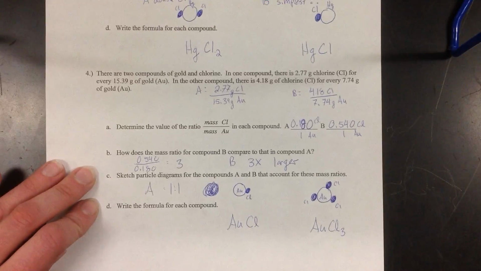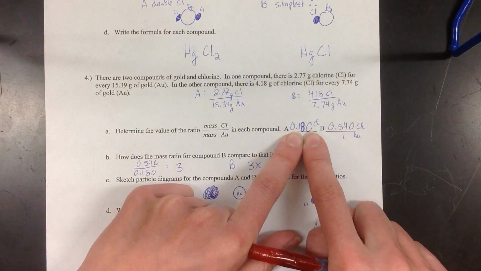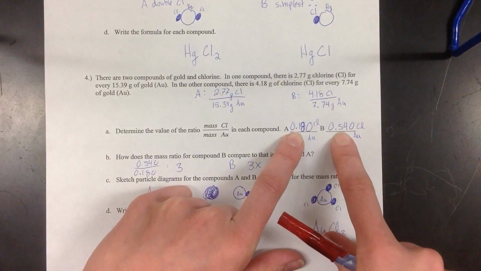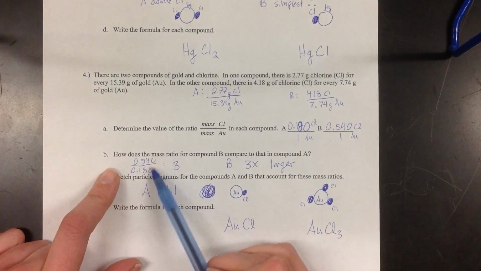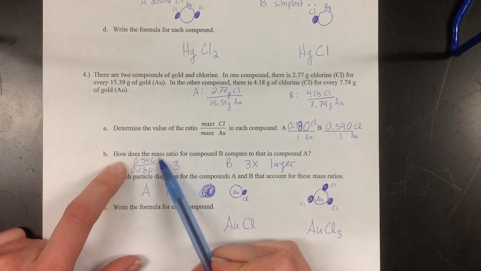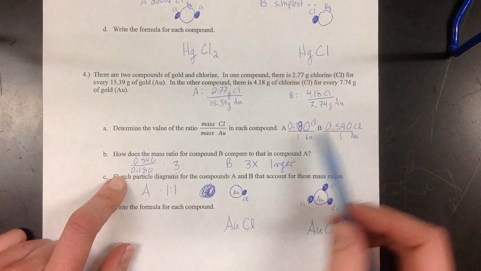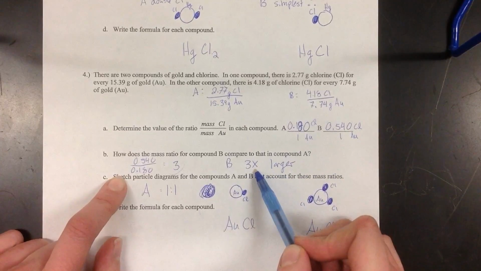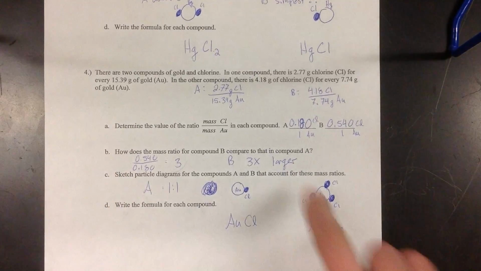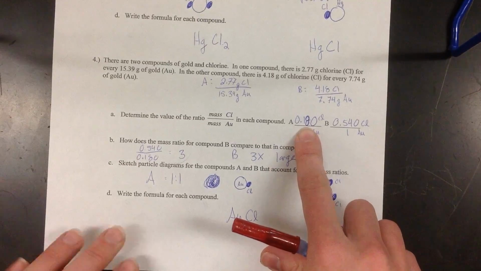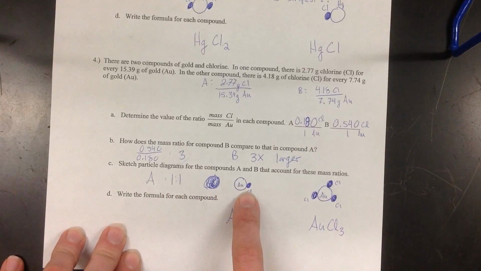If you looked at substance 4, or question 4, we had 0.180 and 0.540 for chlorine to gold. If we figured out how much bigger that would be, bigger divided by smaller, we get a factor of 3. So B is 3 times larger than my ratio for A. Automatically, because this is the simplest one, that puts A as a 1-to-1 ratio. So we'd have 1 gold to 1 chlorine.